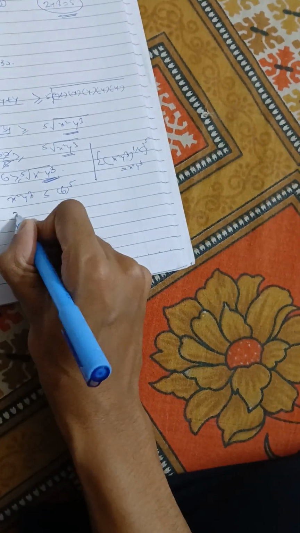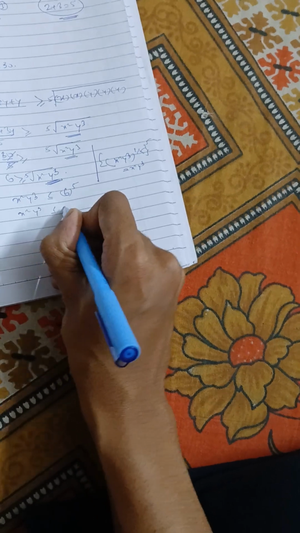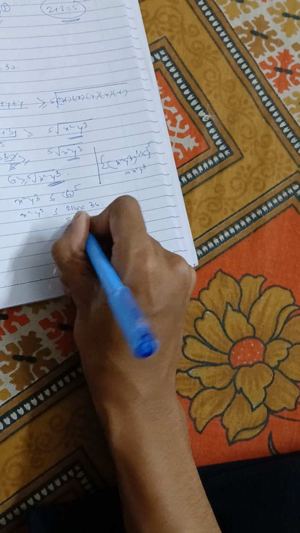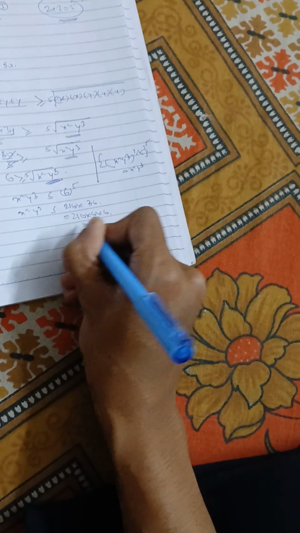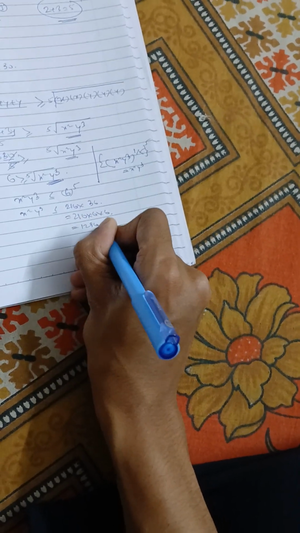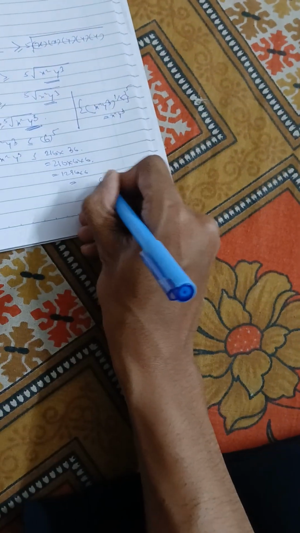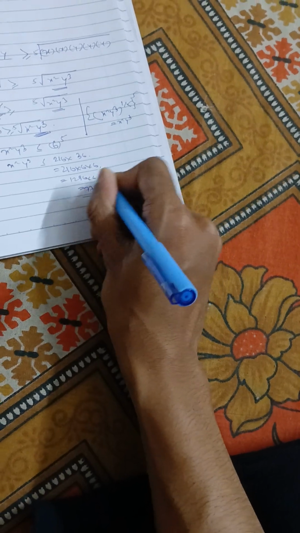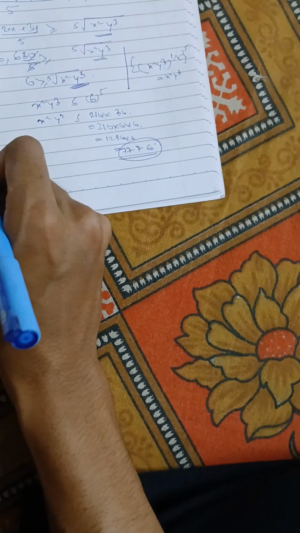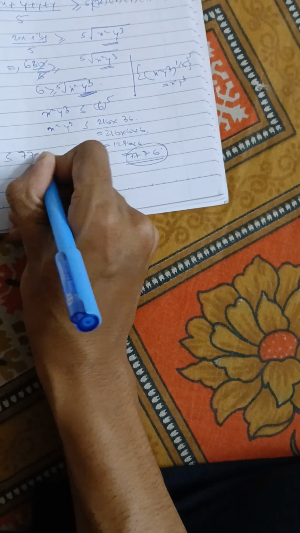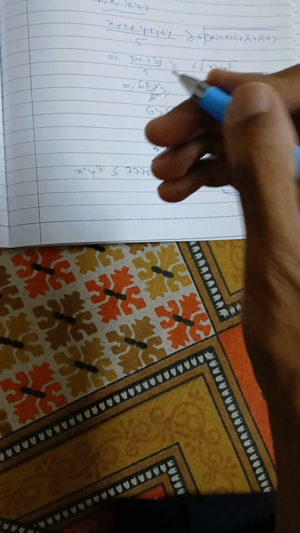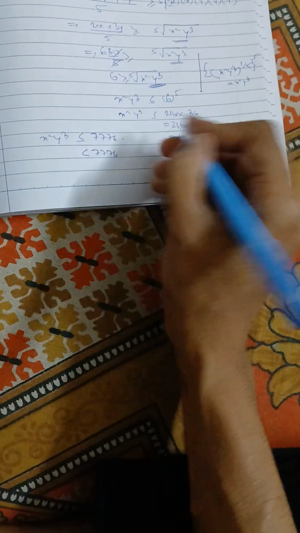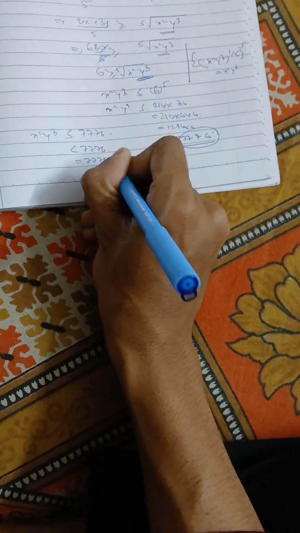6 to the power 5 is 216 into 36, so basically 216 into 6 into 6. This is 1296, and then times 6 gives 7776. So x square y cube is lesser or equal to 7776, which means x square y cube is less than 7776 or it is equal to 7776.